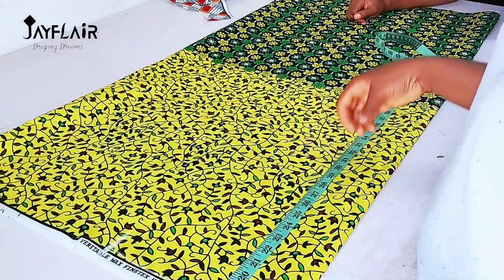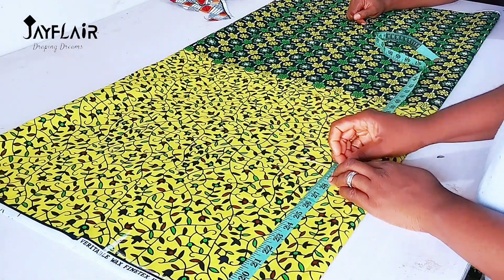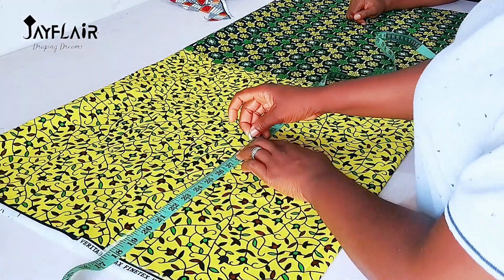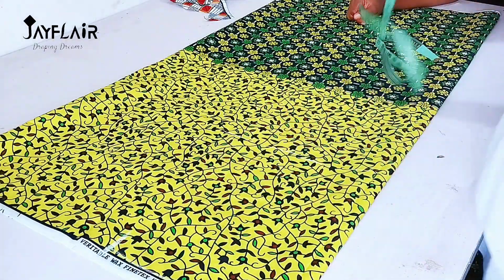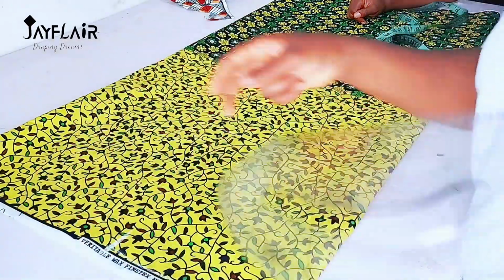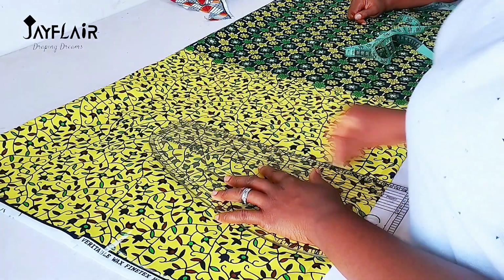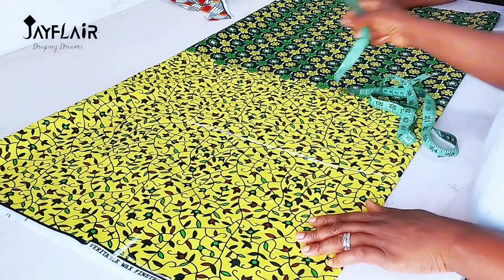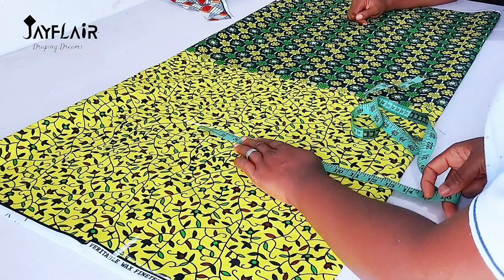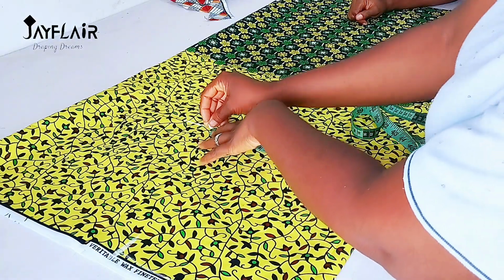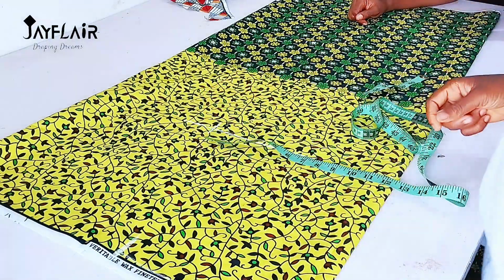That's my shoulder to hip measurement. Take it on this side, mark as many points as you can, and then draw a straight line, and this becomes my hip line. And then the end of the fabric is actually the full length of this dress. Okay, so on the hip line, I marked my hip divided by 4.